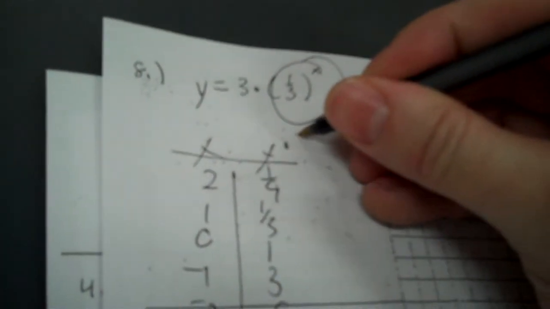Now take all of these times 3. So 1/9 times 3 is 1/3. Just use your calculator. 1/3 times 3 is 1. 1 times 3 is 3. 3 times 3 is 9. 9 times 3 is 27.